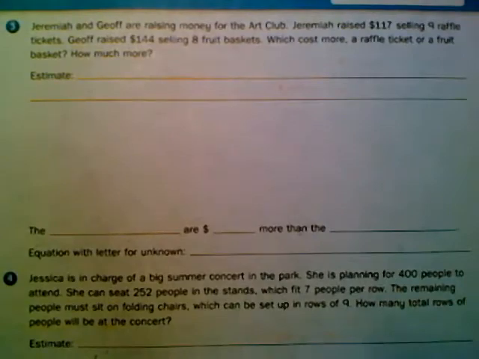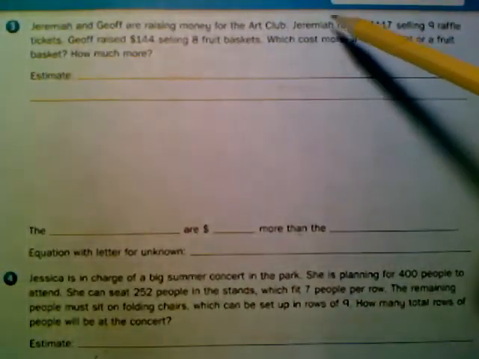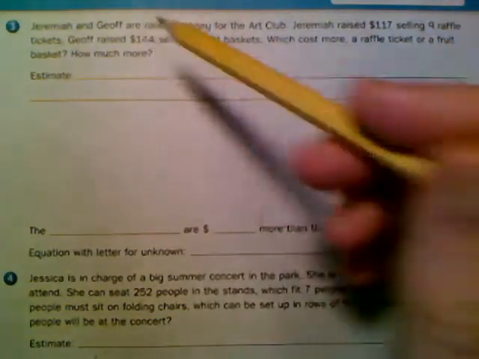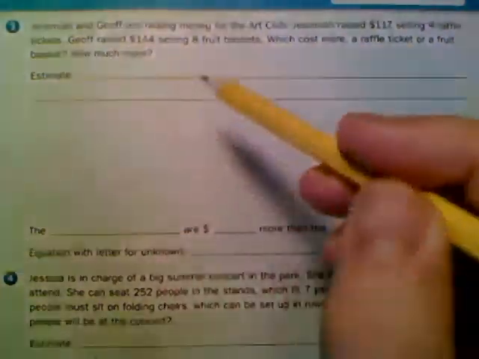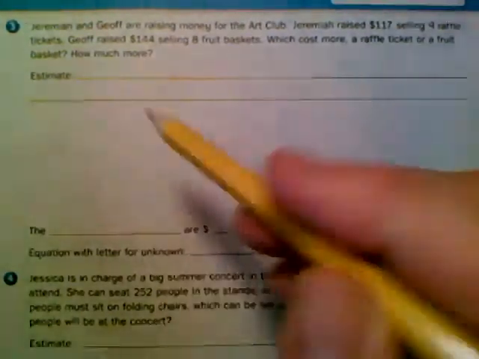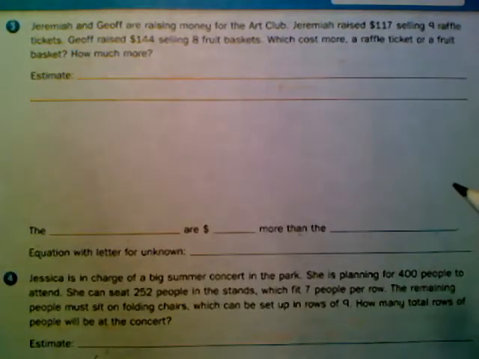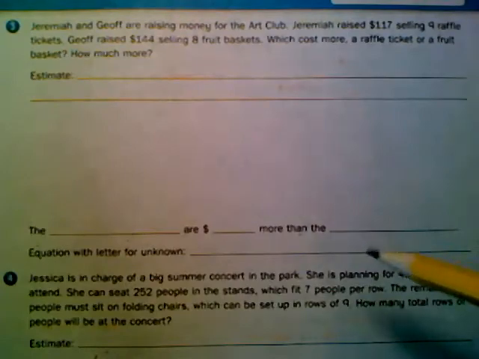Okay, on number 3 and 4, the last 2 problems, I'm not going to spend as much time on these. I want you to work on these on your own, but I'll read them to you. Jeremiah and Joff are raising money for the art club. Jeremiah raised $117 selling 9 raffle tickets. Joff raised $144 selling 8 fruit baskets. Which costs more, a raffle ticket or a fruit basket? How much more? Estimate. Work your 2 problems, your fruit basket and your raffle tickets. Answer the question, and whatever equation you used with your work to solve it goes here.